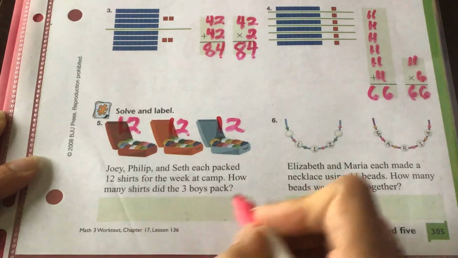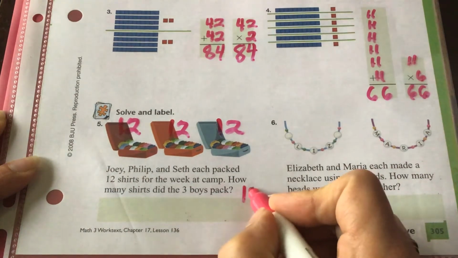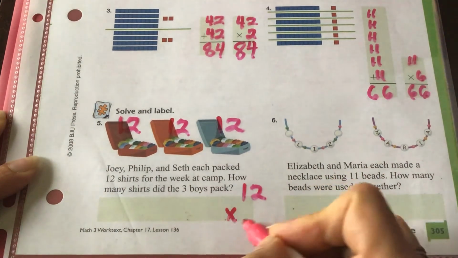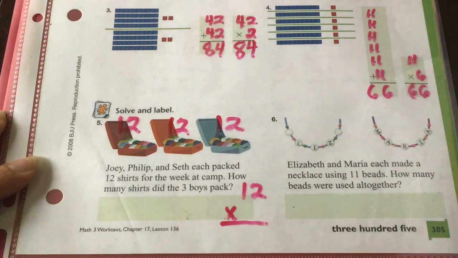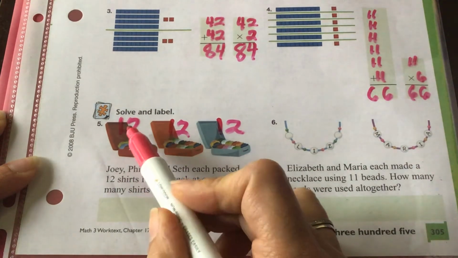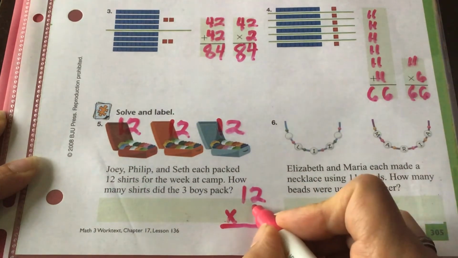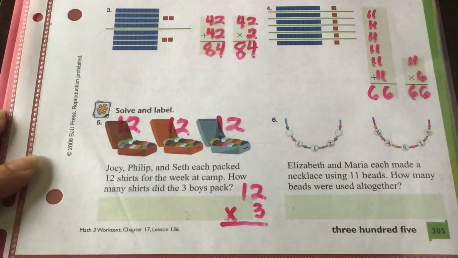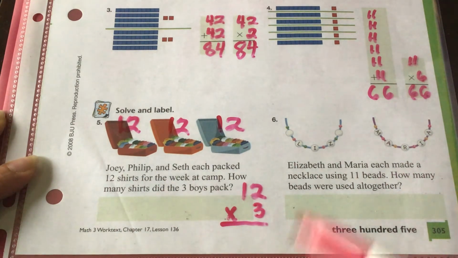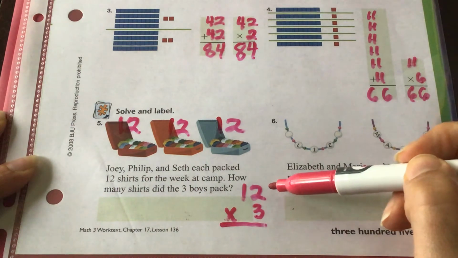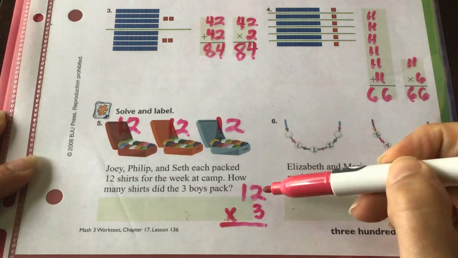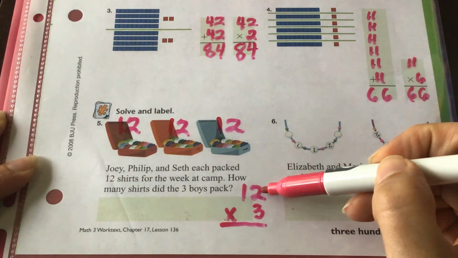Yeah, we can. And I'm going to write it over here because I like to have room to work out my problem. You don't have to feel confined to that box. There's 12, and how many sets are there? 1, 2, 3. So I'm going to multiply 12 times 3. Now that I've set my problem up, I've got my columns lined up. My next step is to start in the ones place. Just like when we're adding and subtracting, multiplying is no different. We're going to start here in the ones place and multiply the numbers in those columns.